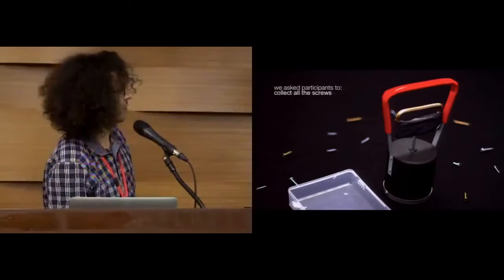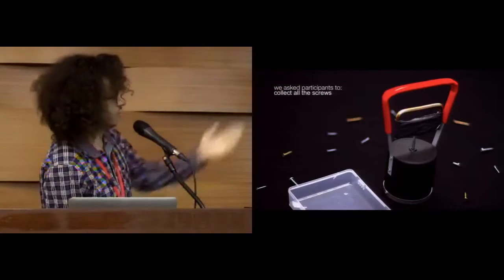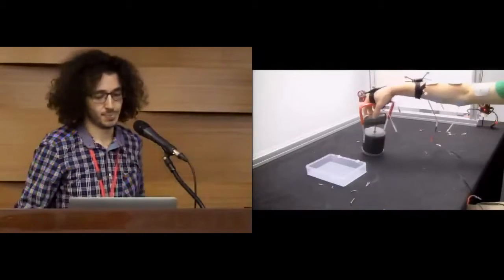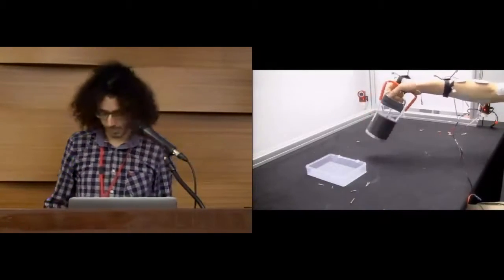Another bit of a puzzle for you. We ask participants to use this object here and collect all the screws in that container. I guess I should use this.